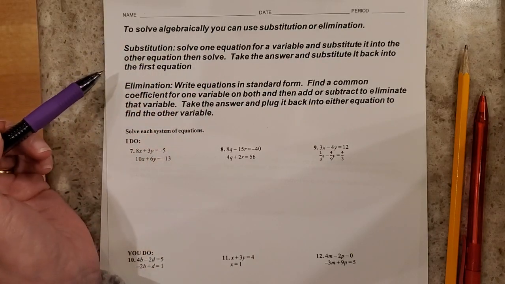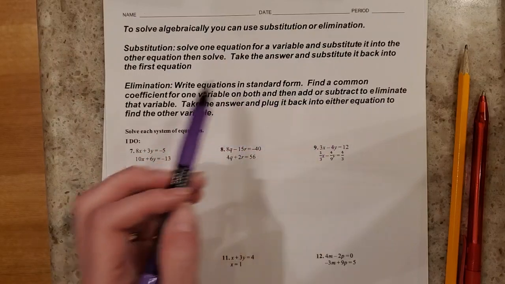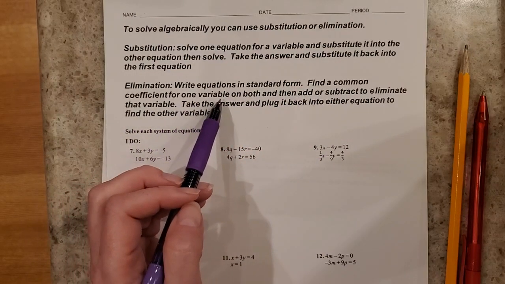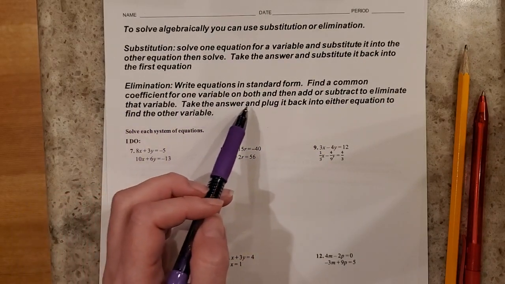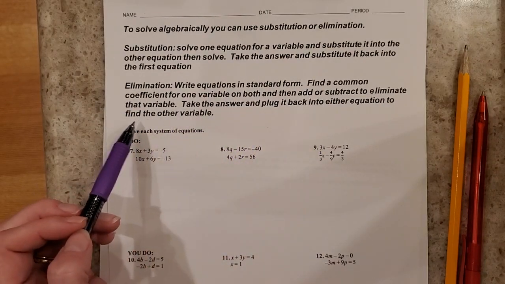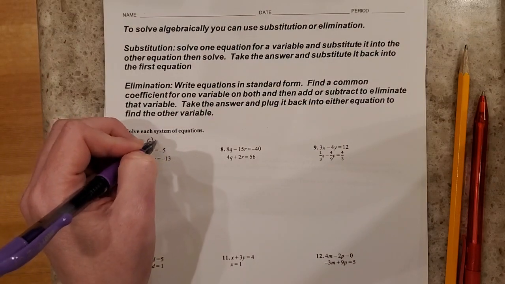So we're going to do one with substitution and then elimination. Write the equations in standard form, find a common coefficient for one variable on both, and then add or subtract to eliminate that variable. Take the answer and plug it back into either equation to find the other variable. And we're going to do that. So we're going to do the first one with elimination.